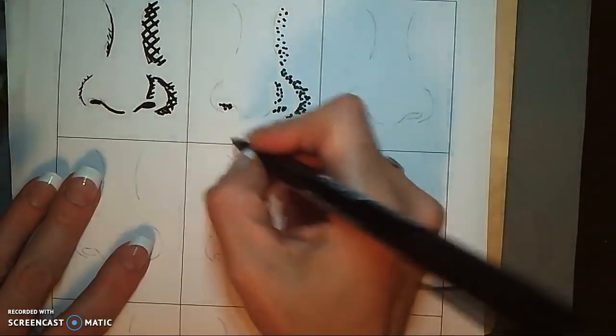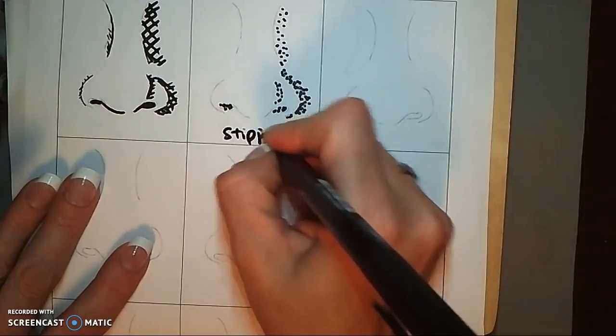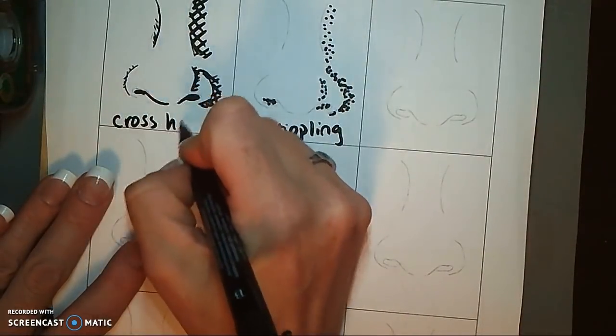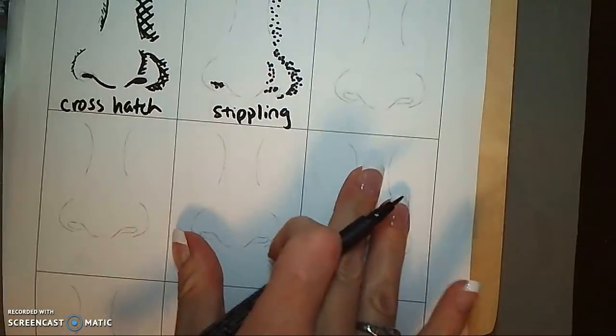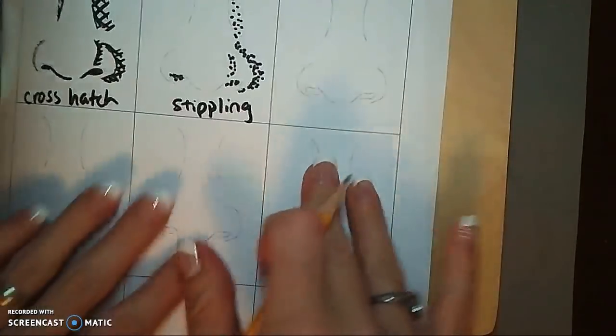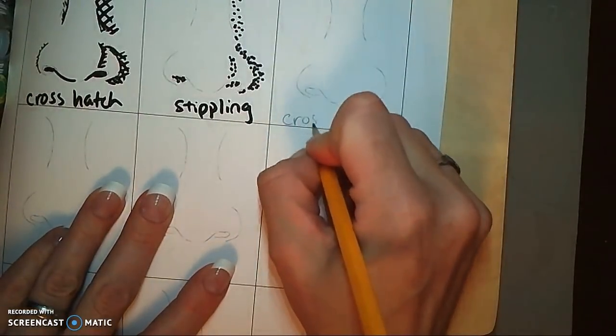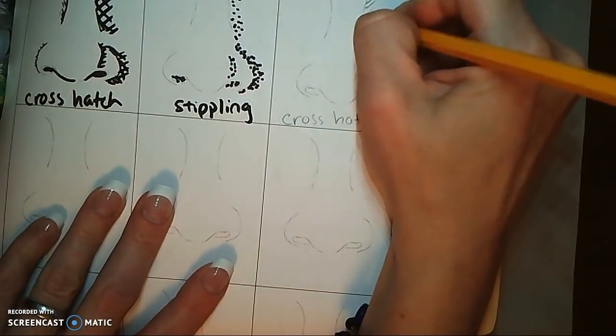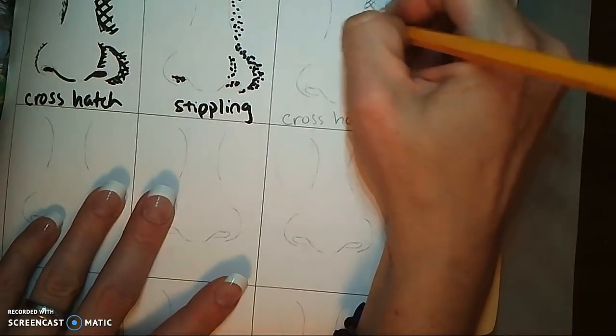Underneath, I'm going to put what I did. So stippling, and this would be cross-hatching. And then you can try different pens. So you can try the same method. Maybe you want to try cross-hatching again, but you're going to try that with a pencil. So see what happens when you use a pencil. Does that give you a different effect?